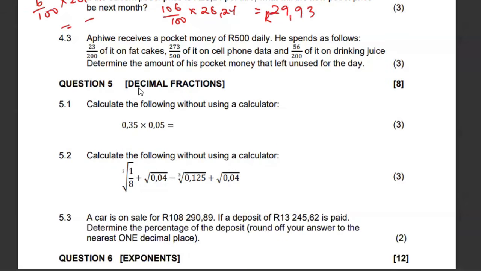4.3, Apio receives pocket money of 500 rands daily. He spends as follows: 23 over 200 of it on fat cakes, and then 273 over 500 of it on the cell phone data, and then 56 over 200 of it on drinking juice. Determine the amount of pocket money that is left unused. So there are two ways to do this. If you go the route of getting the fraction that is unused, it's going to take some time. Rather, let's get the proportion of everything that is spent.